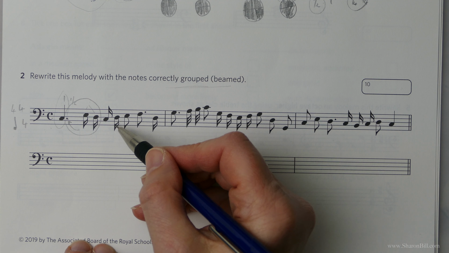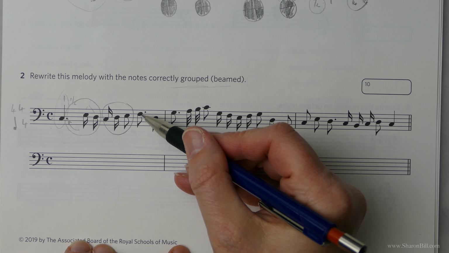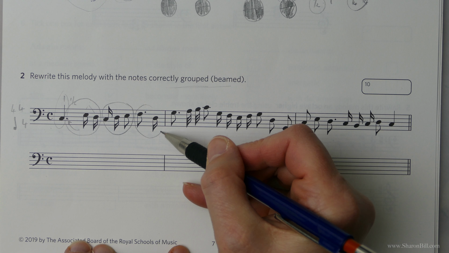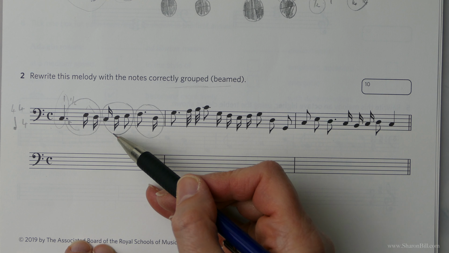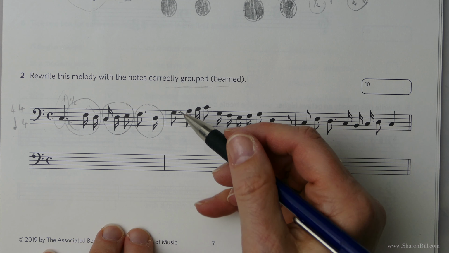So now we're on to beat 3. 2/4 and a half give us beat 3, and then we have 3/4 of a beat and a quarter of a beat. There's beat 4. So that's how the beams are going to have to go to reflect each new beat.